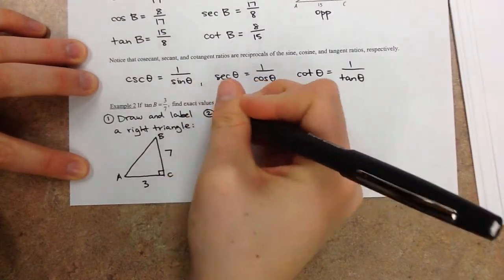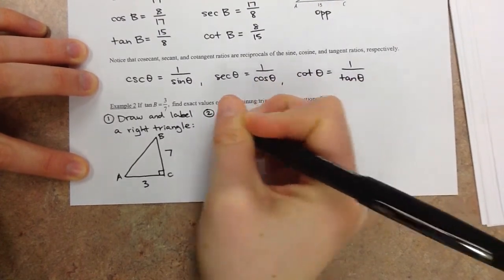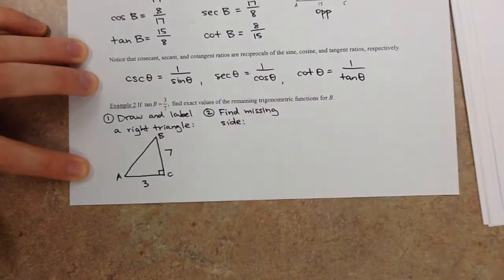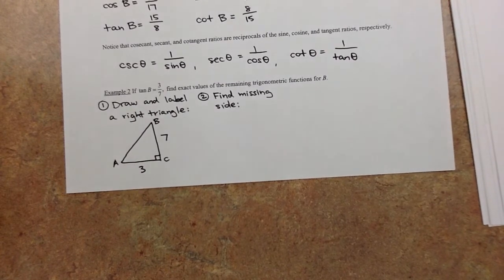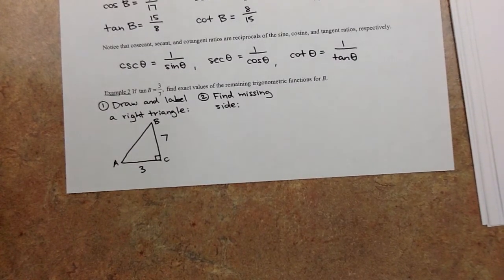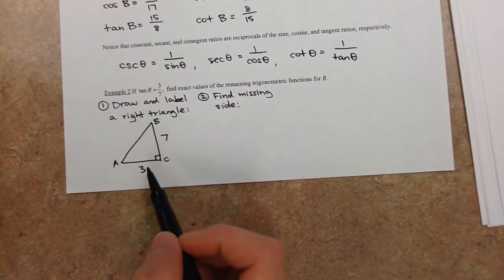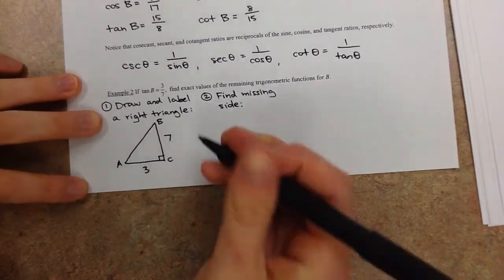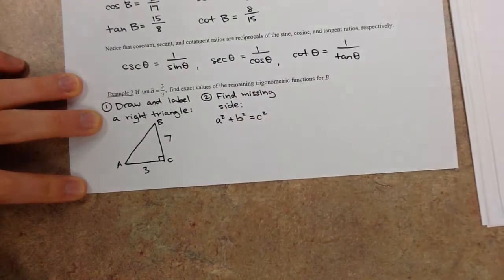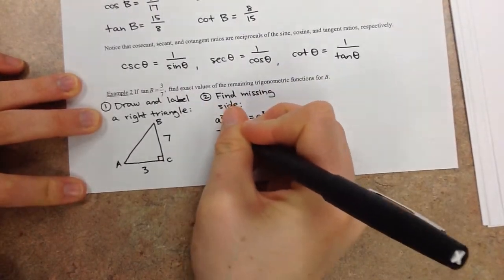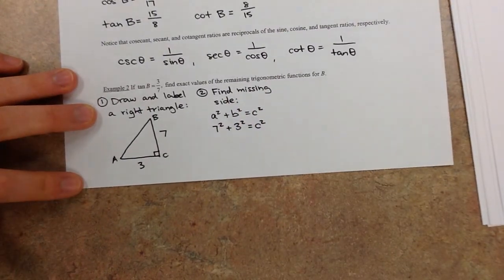Second step, find the missing side. Okay, and the way we find the missing side is a little something called Pythagorean Theorem, which we probably haven't used since geometry, really. Actually, we used it in the distance formula, but it relates A and B and C all together. So what we're missing is C. So we use 3 and 7. So A is 7. So we start with this. I'll write just the blank formula first. Okay, so A squared is 7 squared, plus B squared is 3 squared, equals C squared.